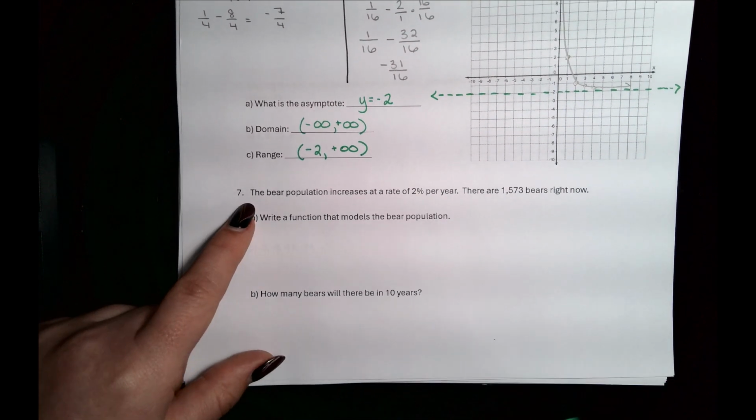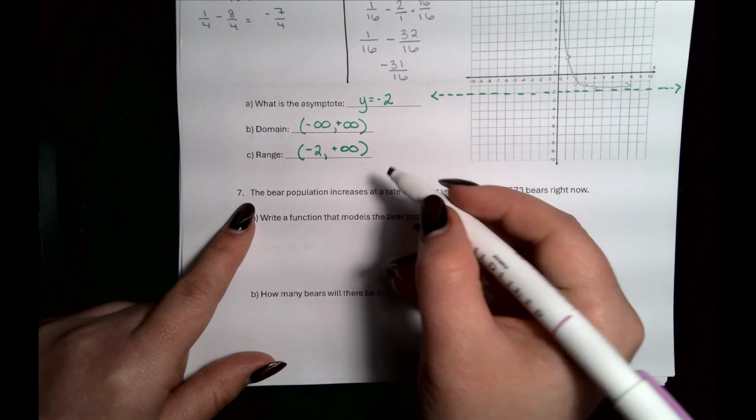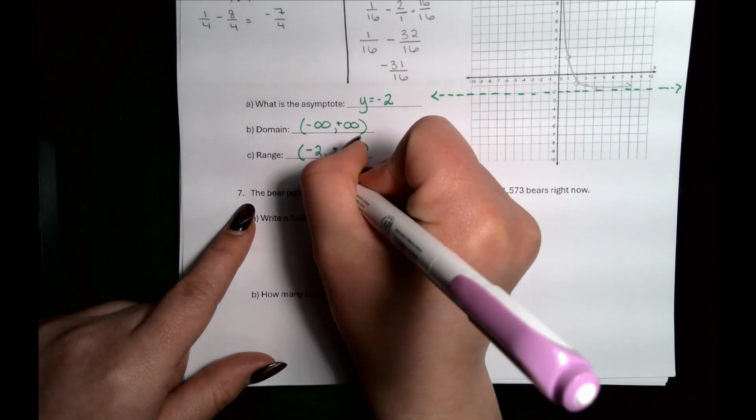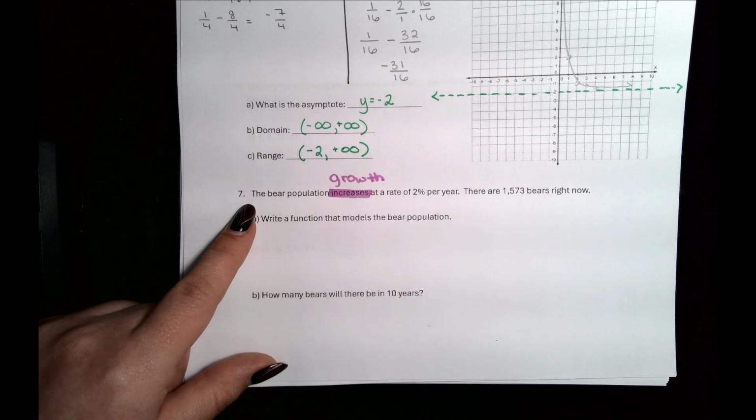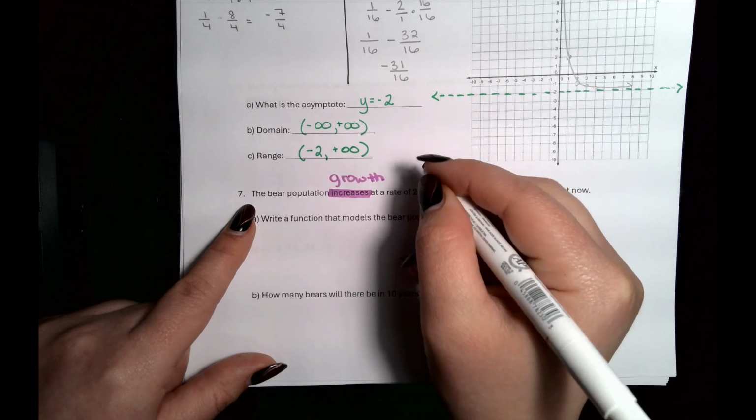The bear population increases, keyword here. That means we have a growth. You're going to have to look out for keywords. At a rate of 2% per year.